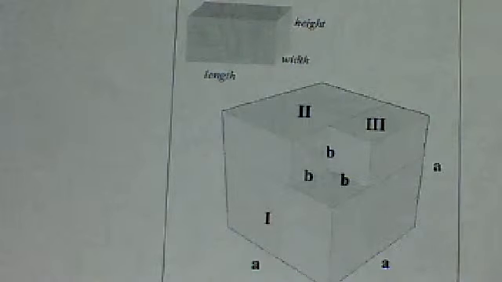In this section, we're going to be talking about cubics, and in particular, factoring of cubics. Now, to begin this, we're going to actually look at a formula that is used when factoring cubics. It's called the difference of cubes.